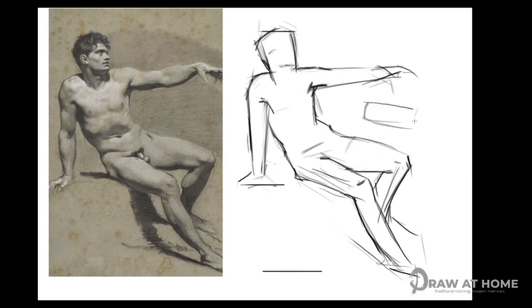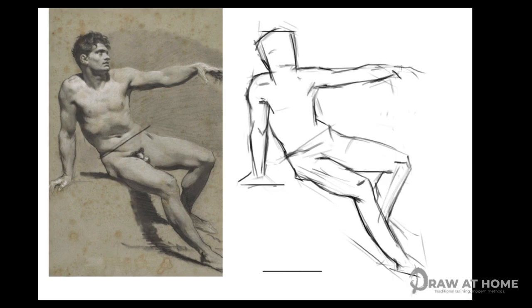Looking at the back leg, I'm visualizing this one as like two cylinders, and so even on the same model we get entirely different understanding of how forms can be seen as geometric shapes, and how these geometric shapes can be used to think about forms.